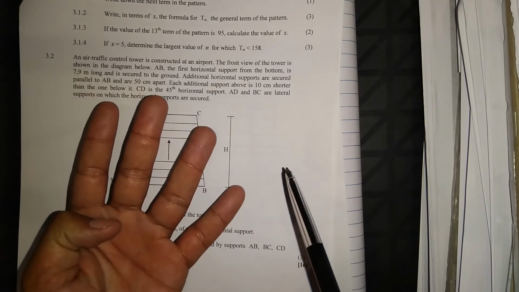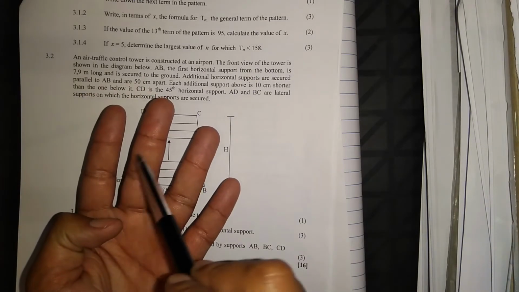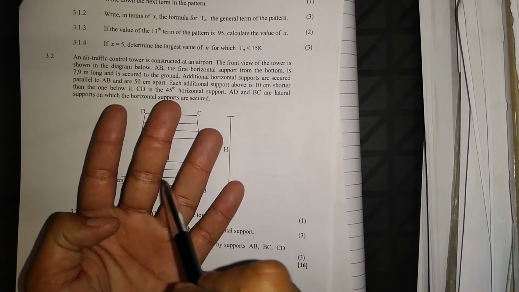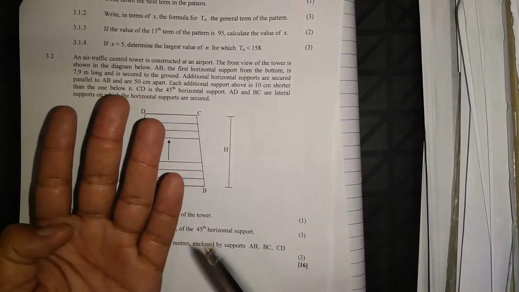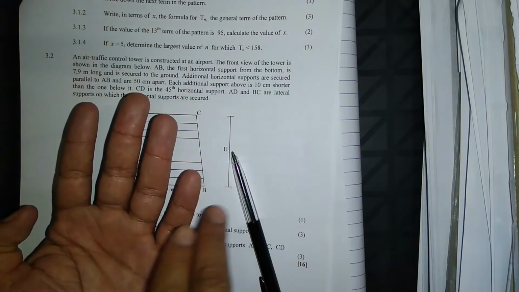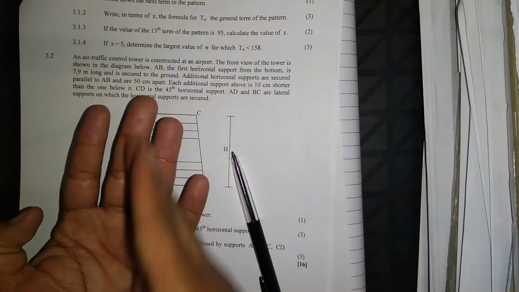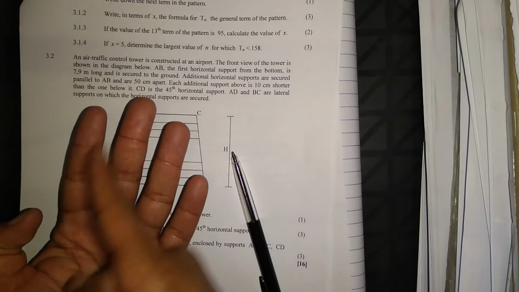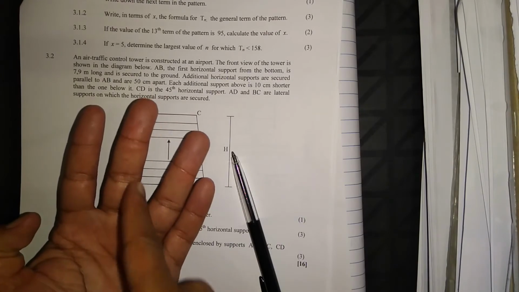If I have 4 supports, 1 2 3 4, how many gaps? 1 2 3. So in other words, the gaps are equal to the number of supports subtract 1. With 4 supports I have gaps 1 2 3.